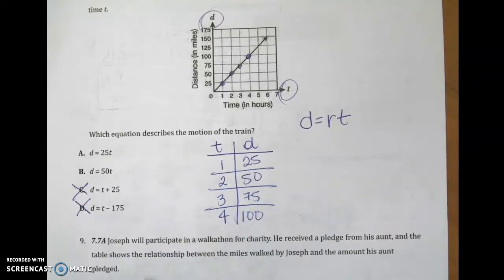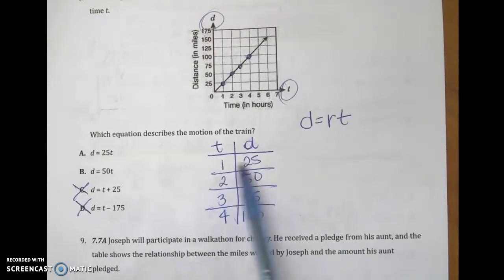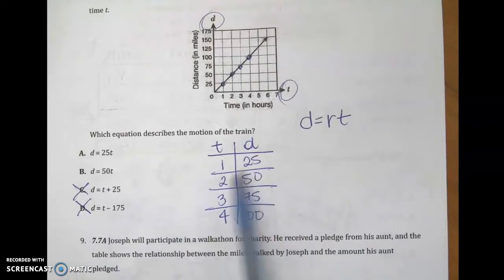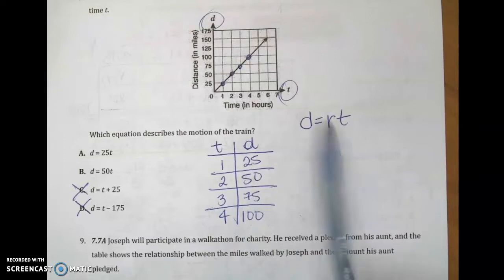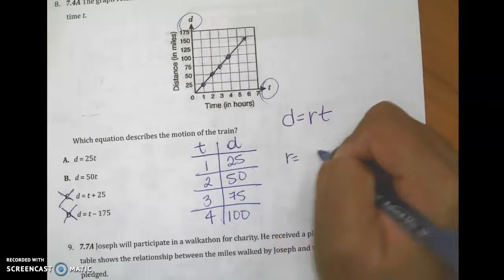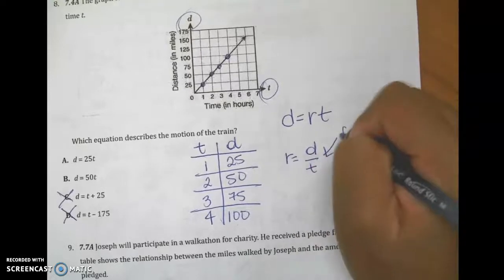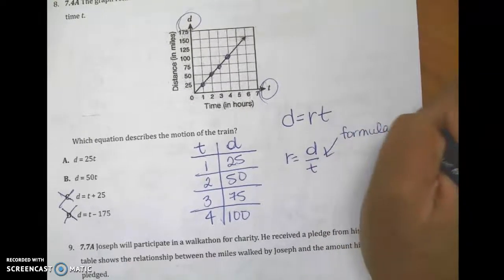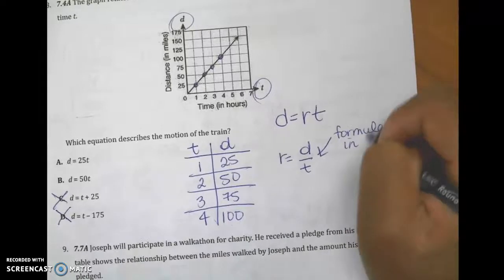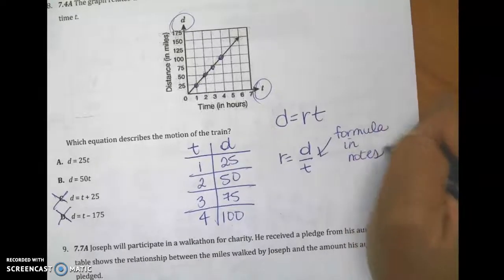Well, if you can count quarters in a dollar, you should be able to figure out what this relationship is. If I have 1 hour, how far am I going? If I go 2 hours, how far am I going? What is my rate? My rate equals my distance divided by the time, and this formula was in your notes that you were allowed to use on the test.